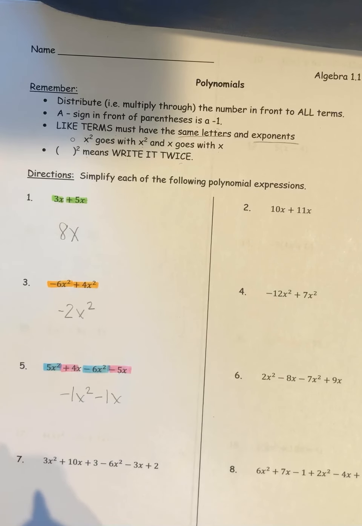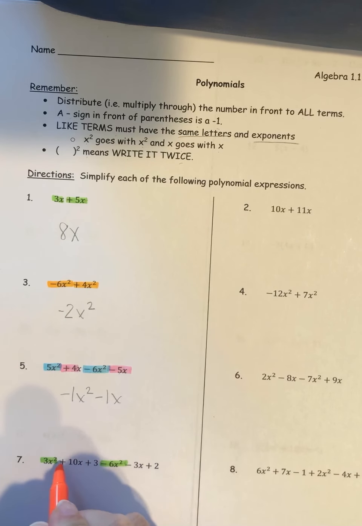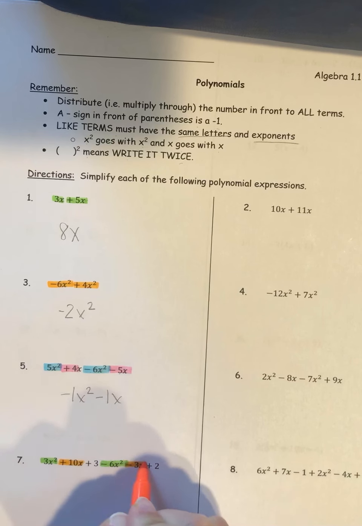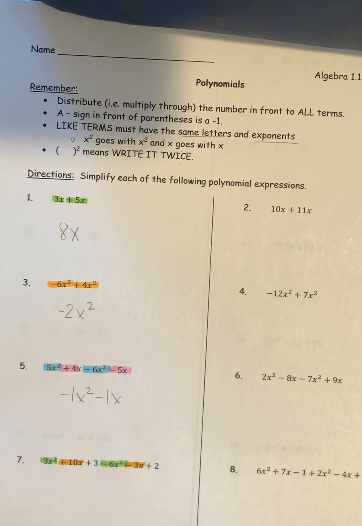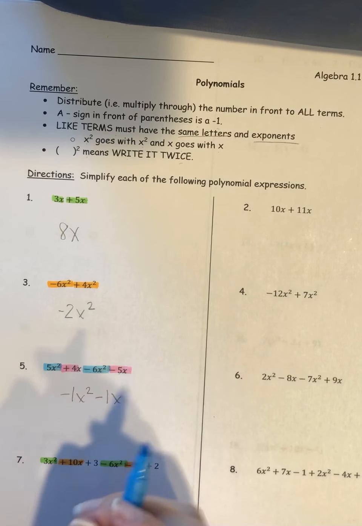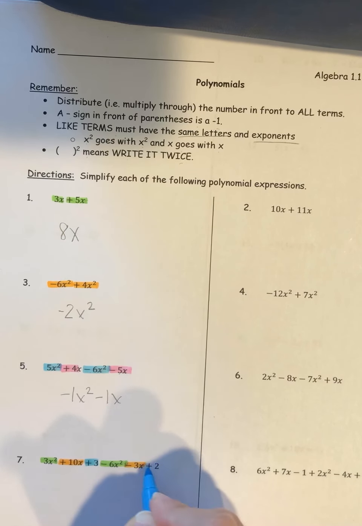Number 7, we have 3x squared plus 10x plus 3 minus 6x squared minus 3x plus 2. So if I look, I have a 3x squared and a -6x squared. Then I have a 10x and a -3x. Then I have a 3 and a 2.